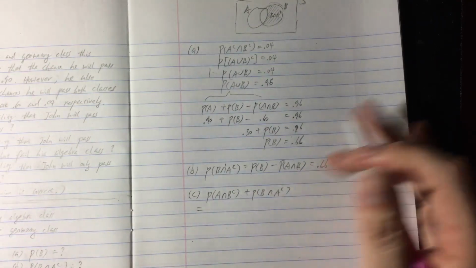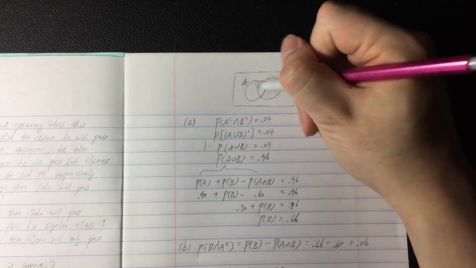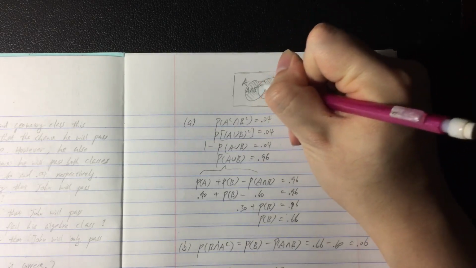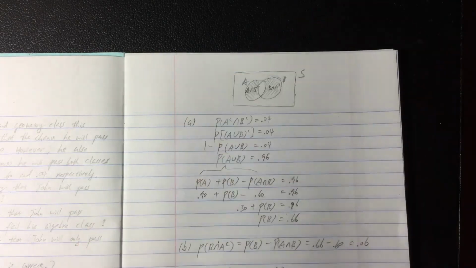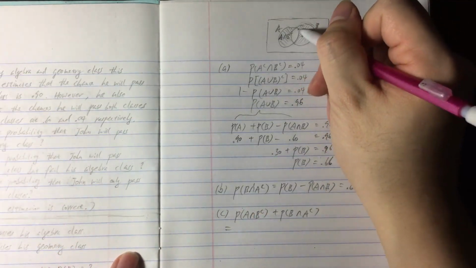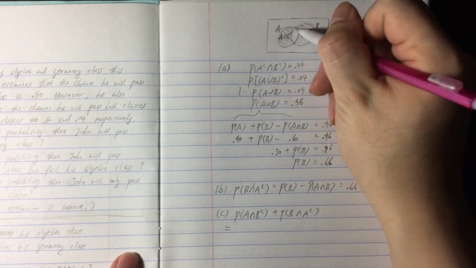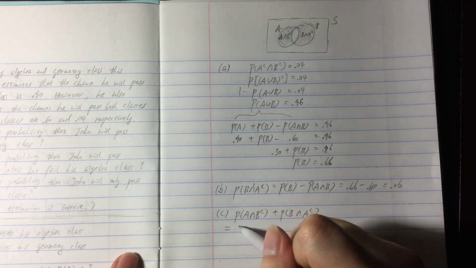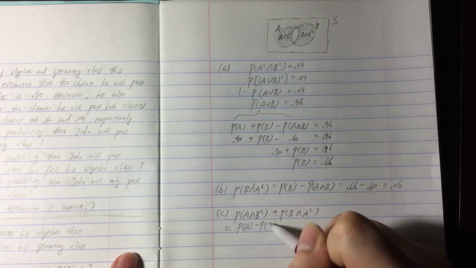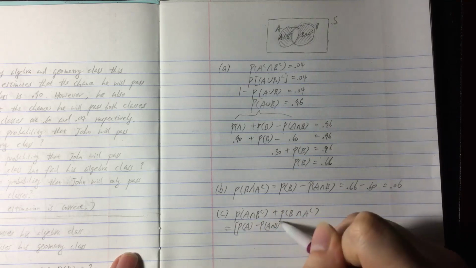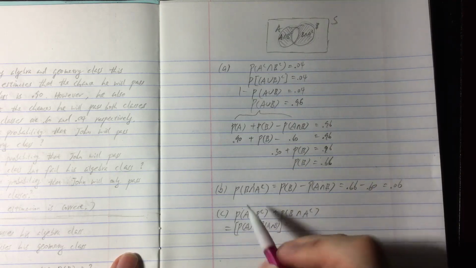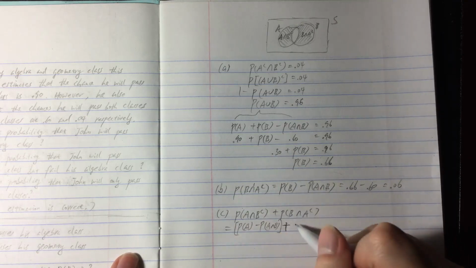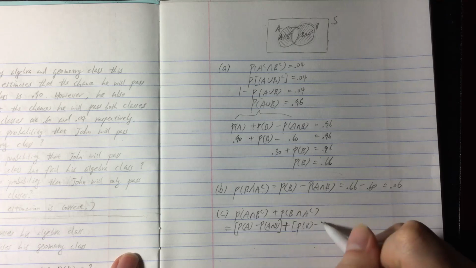A intersection B complement is this part. It's everything in A but not in B. This set can be written as probability of A take away A intersection B. And B intersection A complement is the same as part B. That's probability of B take away A intersection B.